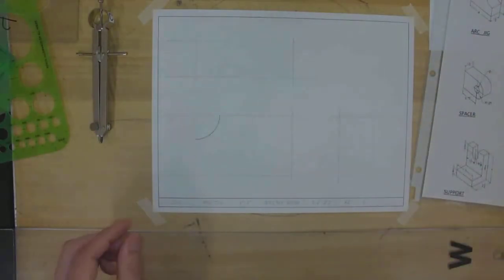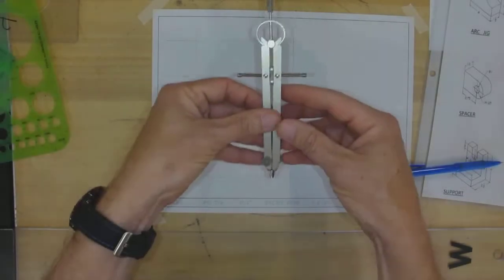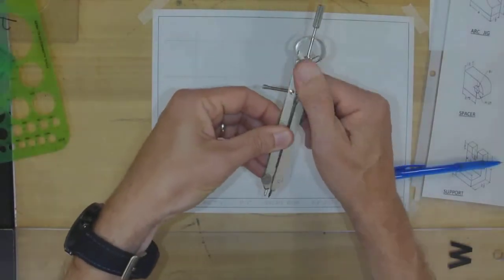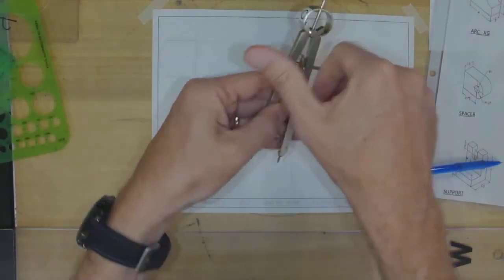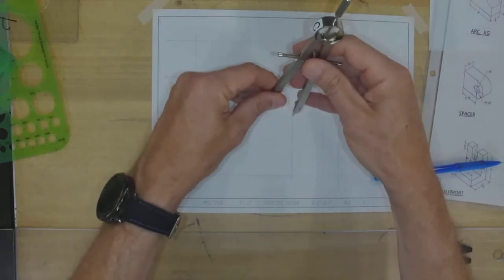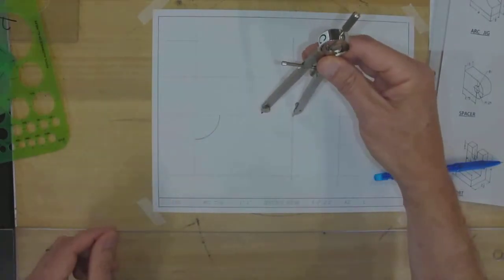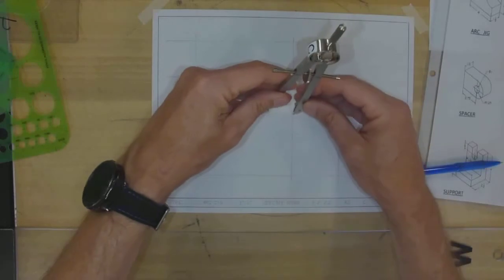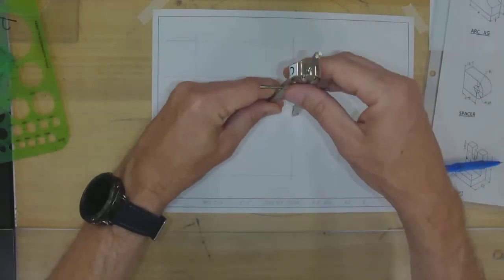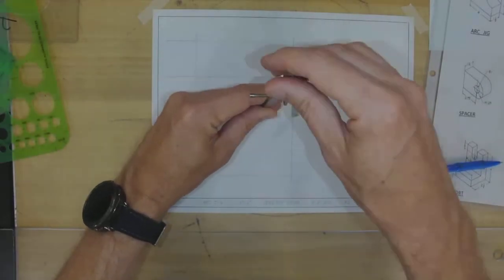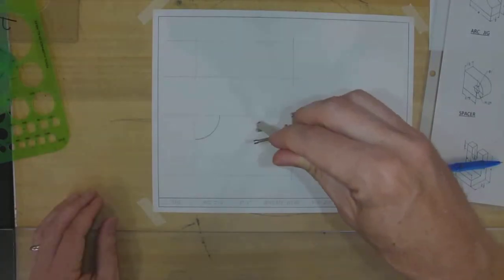Make a mark. Get your compass. Put the point on the center of that curve. Put the lead on the mark that I made.